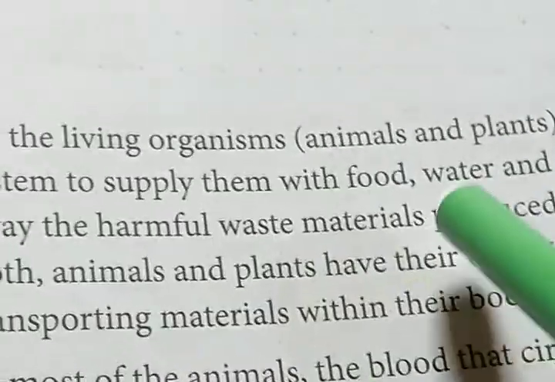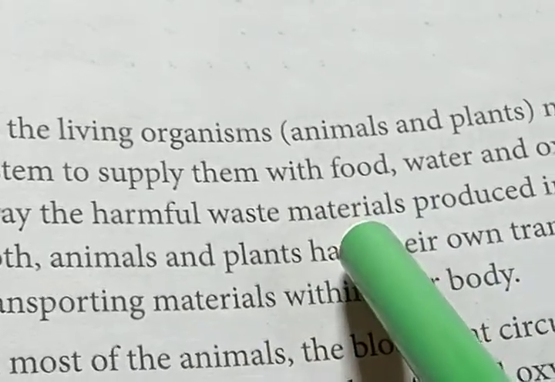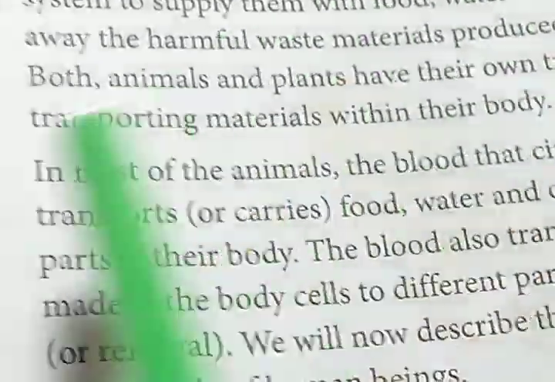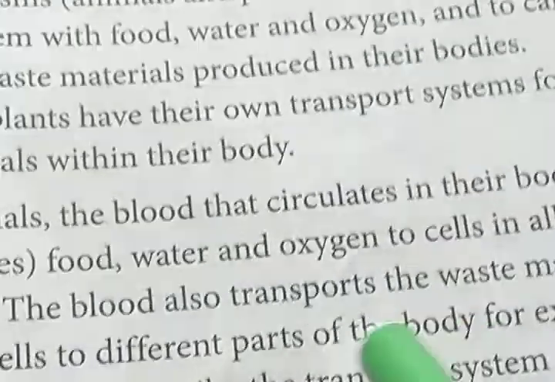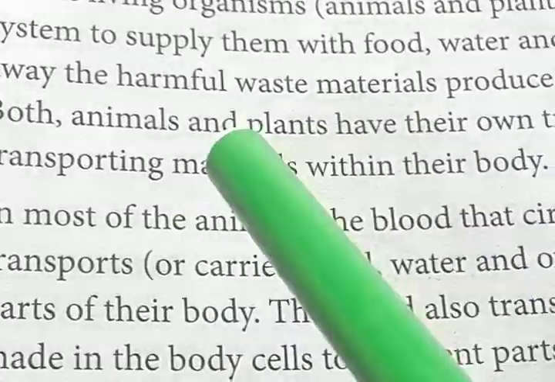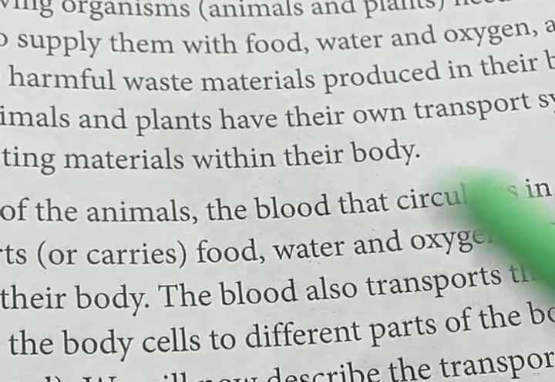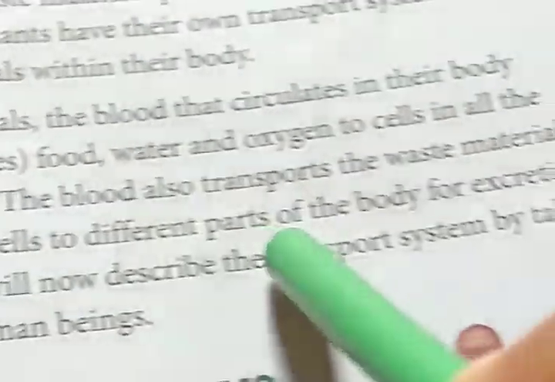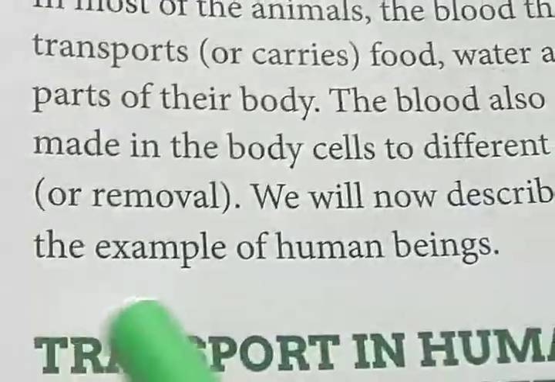The transporting system which helps to carry food, water, and oxygen, as well as the harmful waste materials produced in the cell, is known as the circulatory system. In most animals, the blood that circulates in their body transports food, water, and oxygen to cells in all parts of their body. So basically, the main medium of the circulatory system is blood. Blood circulates all the food particles, water, oxygen, as well as the harmful waste particles released from the cell. The blood also transports the waste materials made in the body cells to different parts of the body for excretion or removal. We will now describe the transport system by taking the example of human beings.